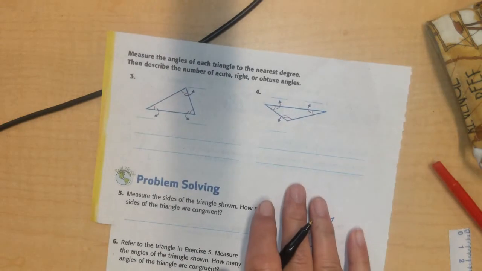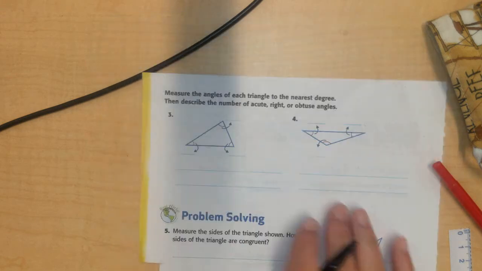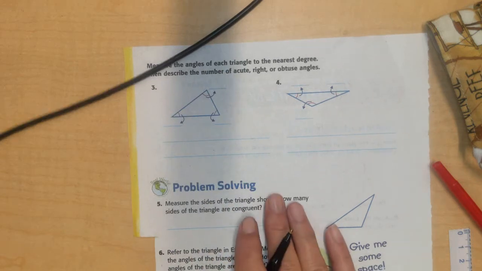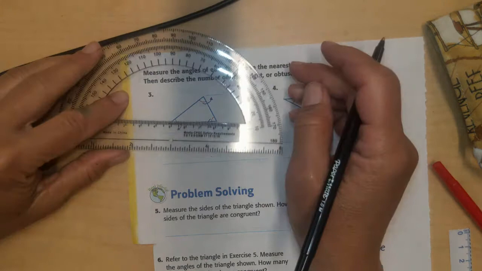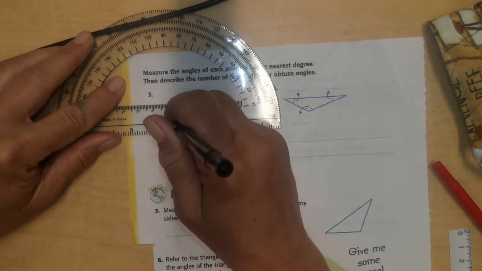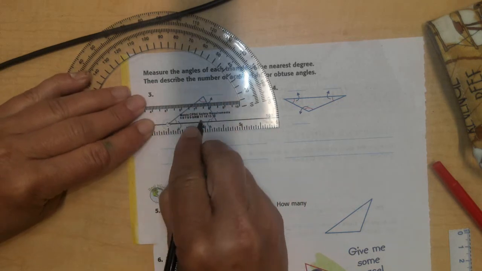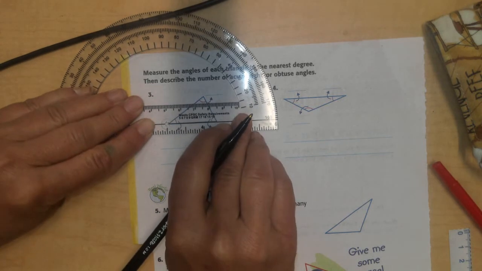On the back, I have to measure the angles. Right, this is the tricky part. This is the new part for you. I know you guys have been measuring, but the angles is new. So I'm going to take my protractor. I'm going to put my little hole right on the point of my triangle. I'm lining up this line with the line that's already on my triangle.